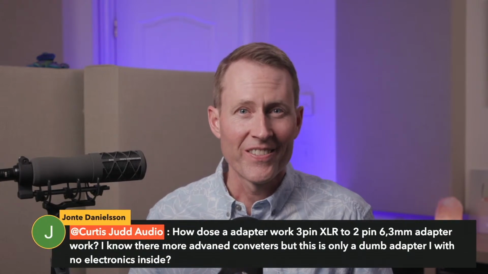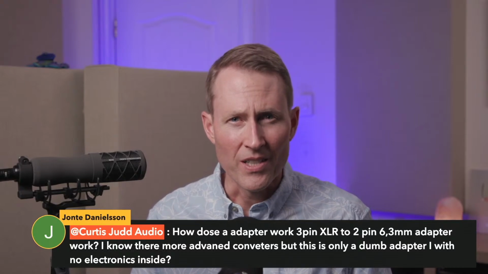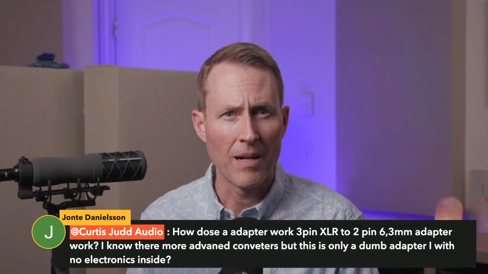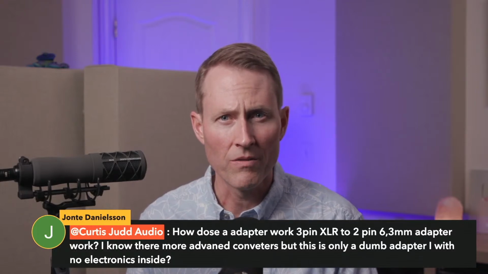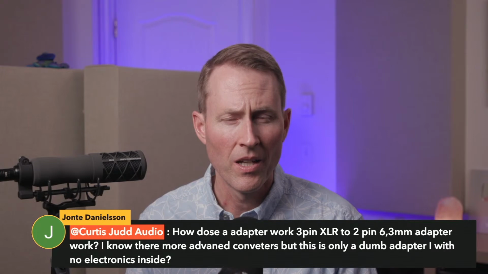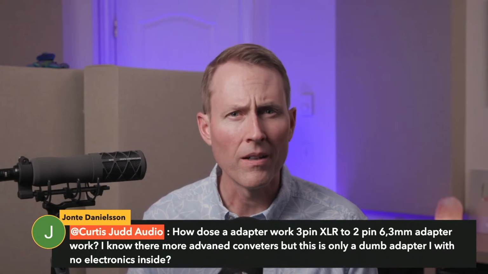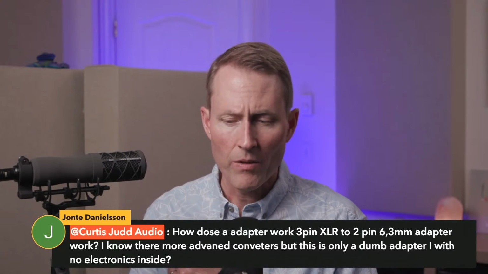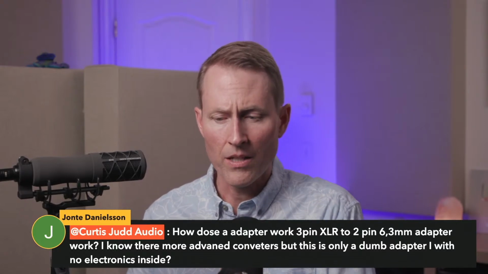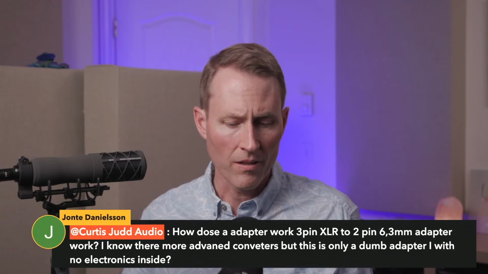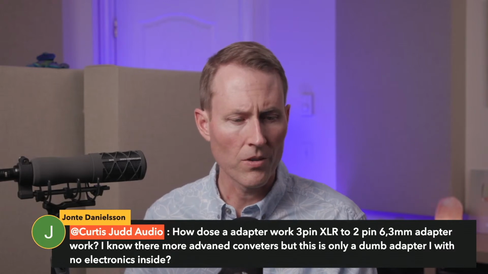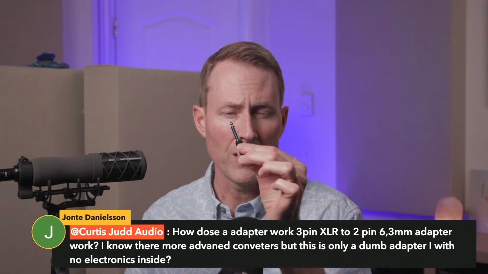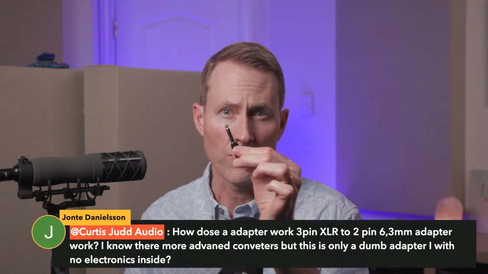Hi, Yanti. How does a 3-pin XLR to 2-pin 6.3 millimeter adapter work? I know there are more advanced converters, but this is only a dumb adapter with no electronics inside. Yeah, it depends on how it's wired. Here is a 2-pole TS connector, 1/4 inch or 6.3 millimeter.